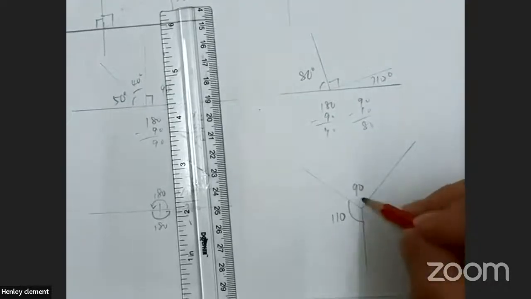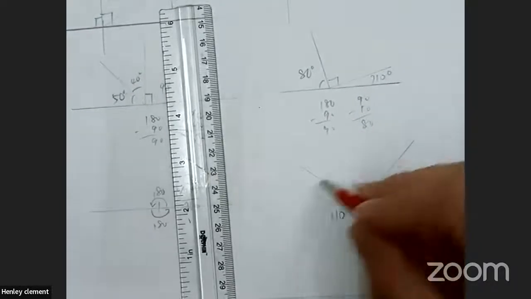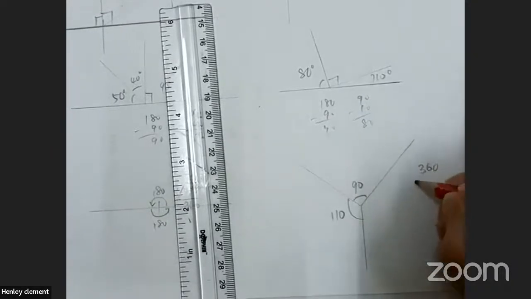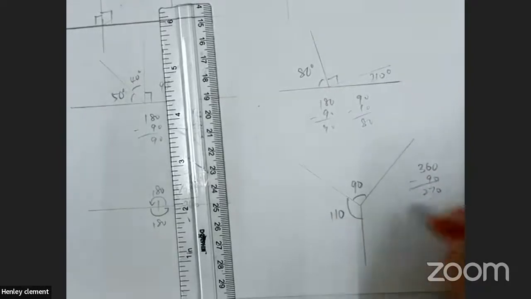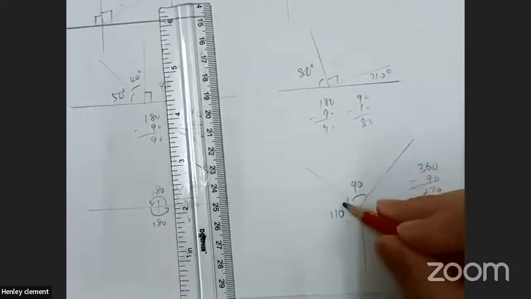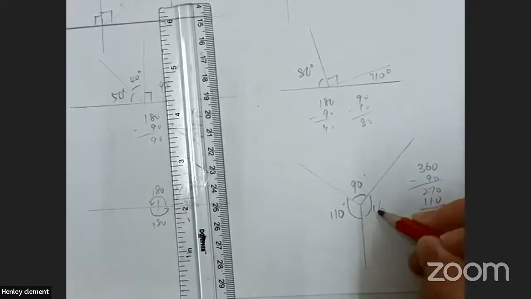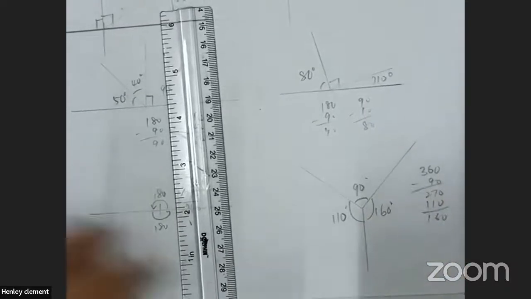Okay, what about this one? So we know that everything is 360. So 360 minus 90, you get 270. 270 minus 110, you get 160. So this one is 160. Not to scale, okay?